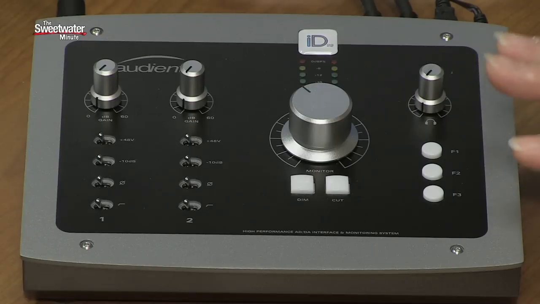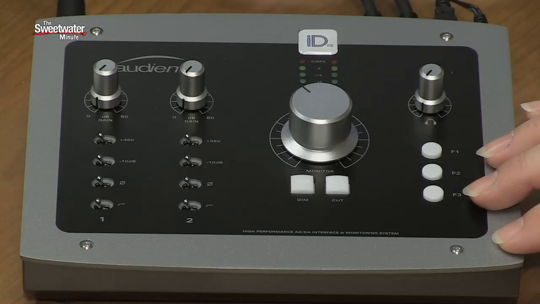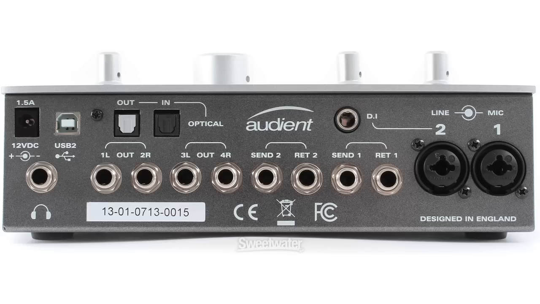This time out, a USB audio interface from Audient. Let's get started. This is the Audient iD22, a USB audio interface that provides up to 10 inputs and up to 14 outputs. Let's check out the back panel and look at those inputs and outputs.